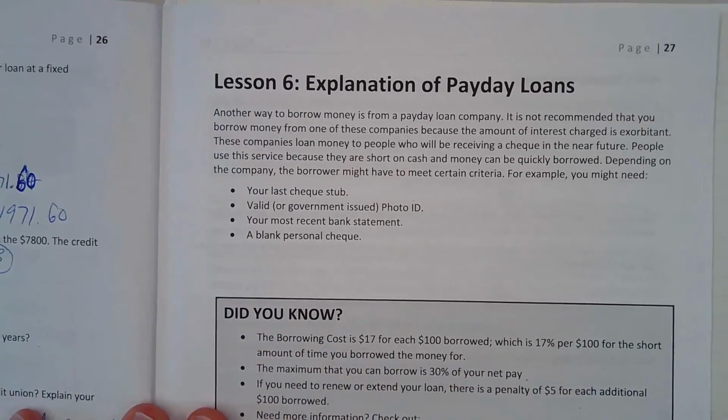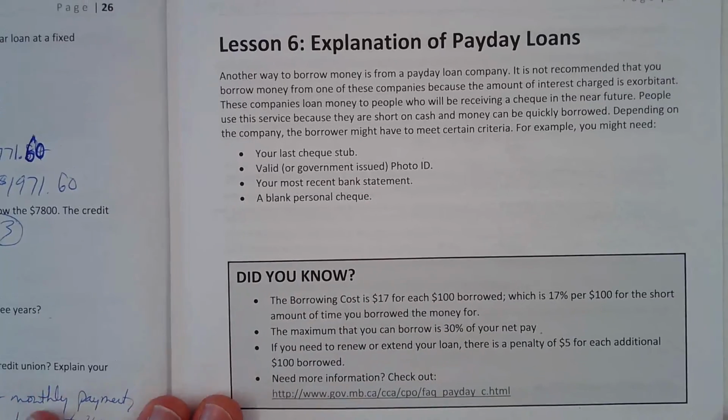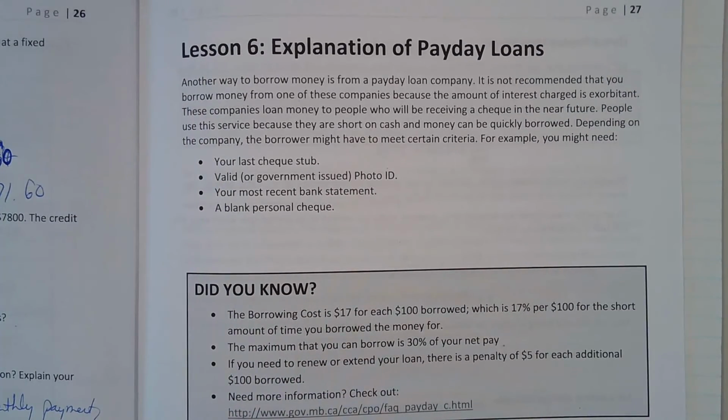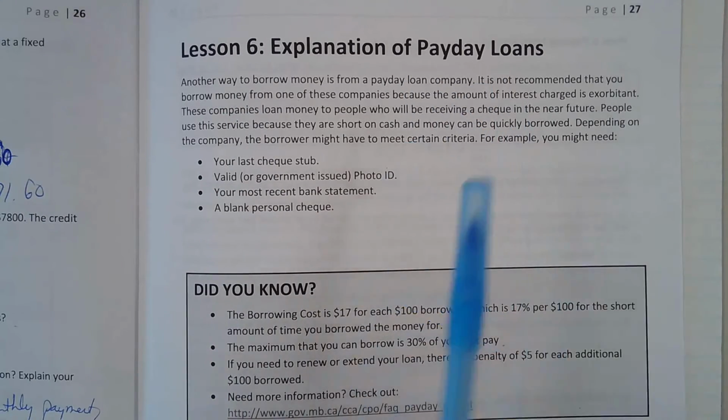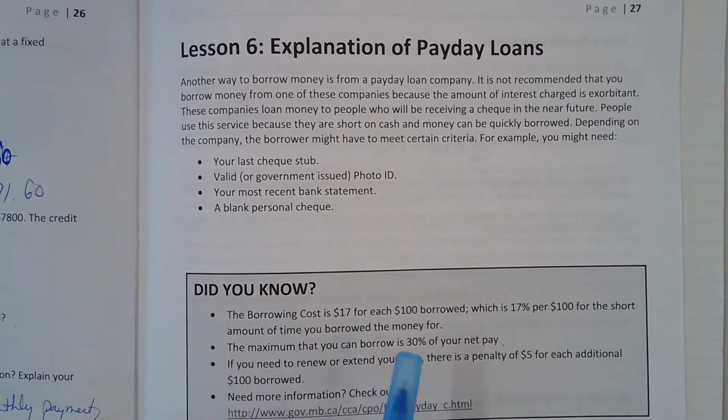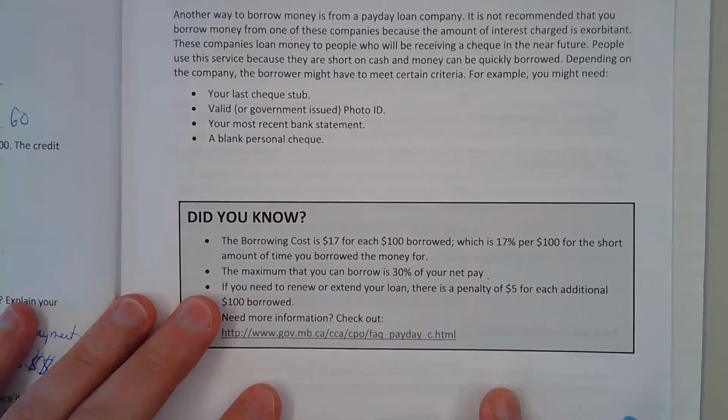There's a bit more information on payday loans. All you were supposed to know about them so far is that the interest rates are really terrible. Don't go there. This section actually allows you to see how much they charge you, like how they rip you off.